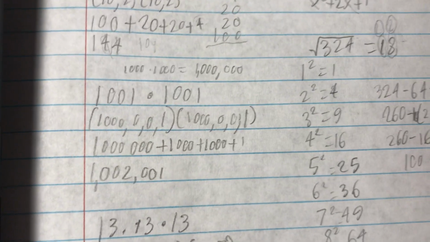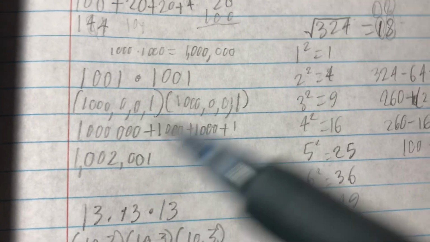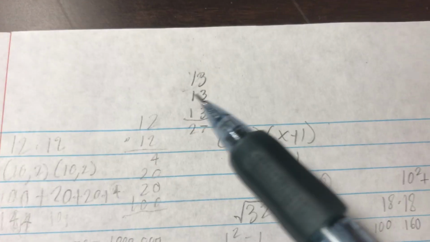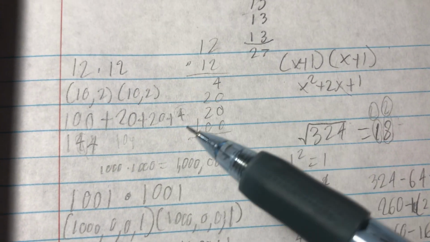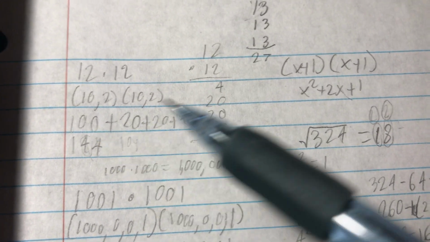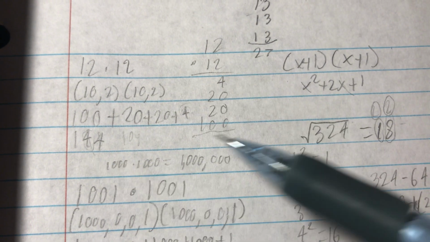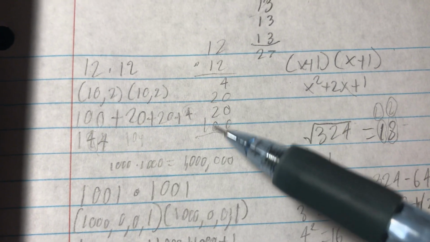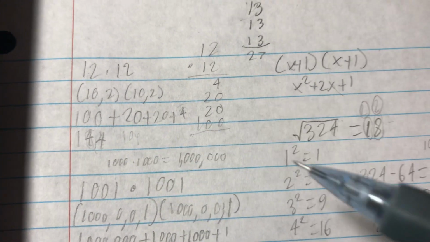But if your teacher needs you to show it a certain way, you can solve it, for example 12 times 12. You can solve it like this, but then you just have to write these numbers in backwards here. So 4, 20, 20, 10, 100. And it's the same thing. It gives you 144 either way. 144. I prefer this method.